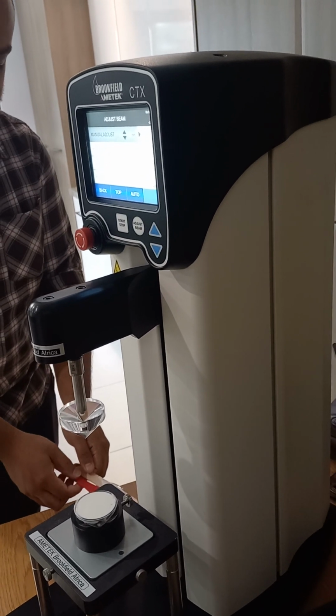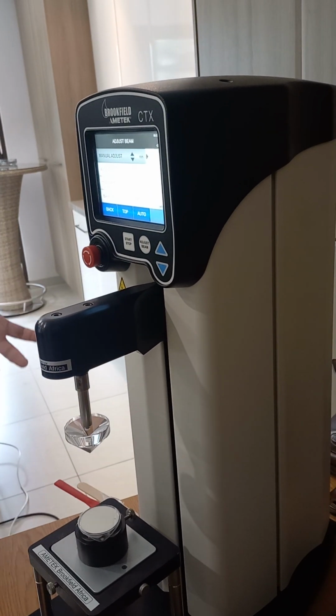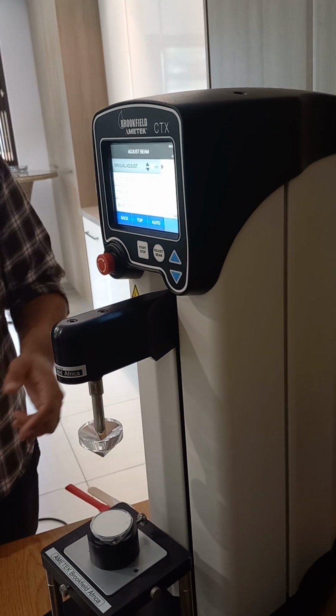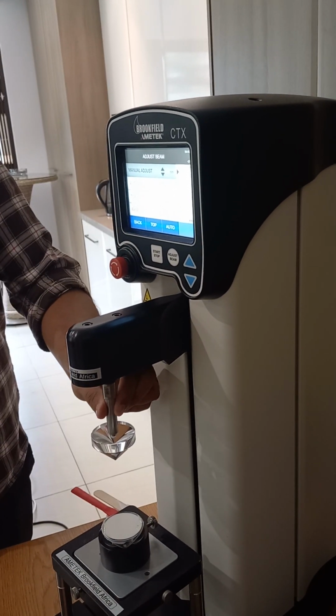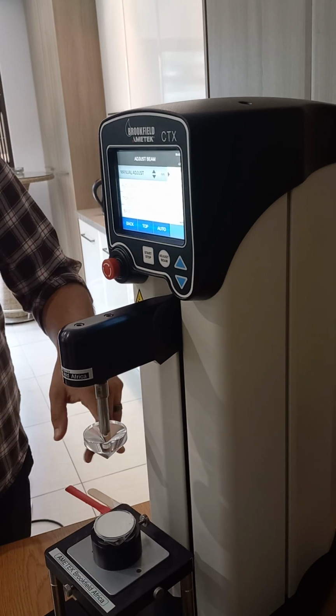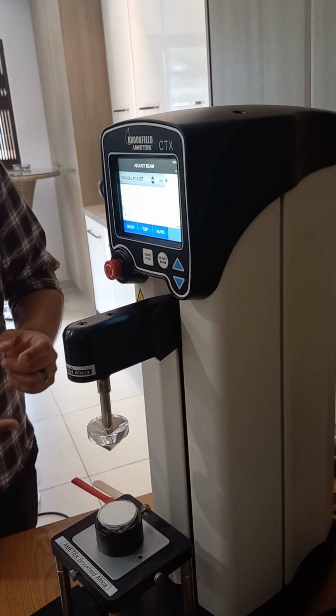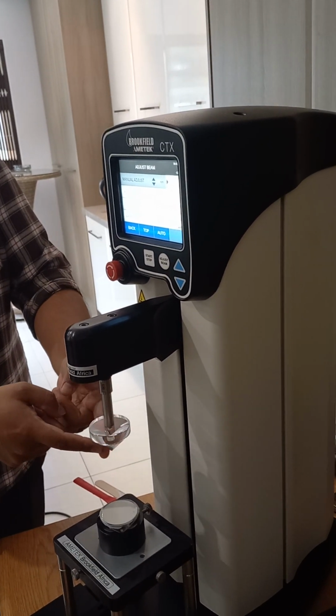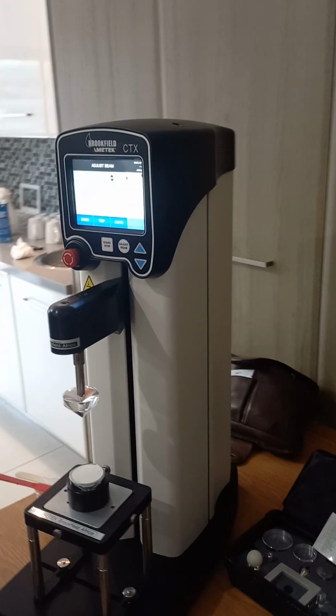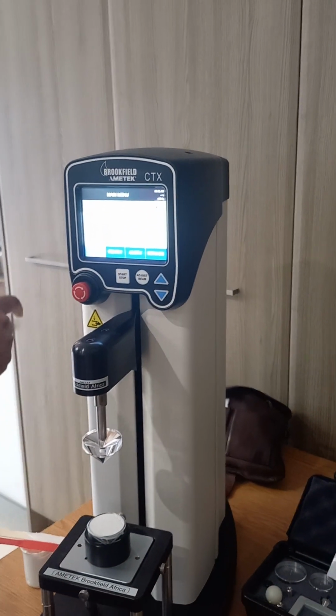Okay, so the test fixture that we have here, we're testing for spreadability, so this is called the spreadability test fixture. We have a cone-shaped probe that will go into this little cup that basically is the same shape as your cone. Right?